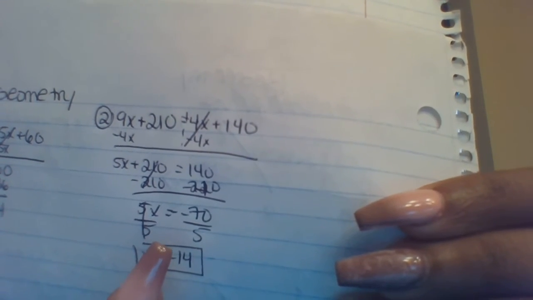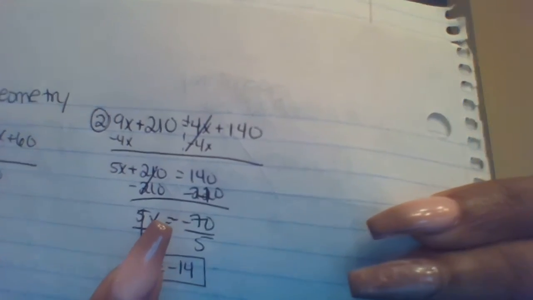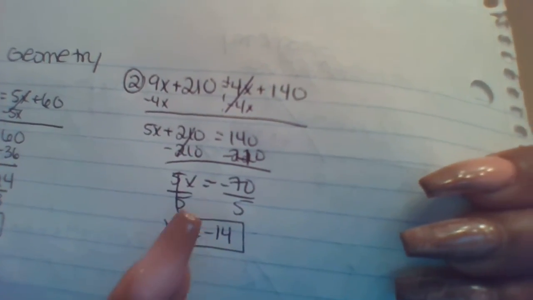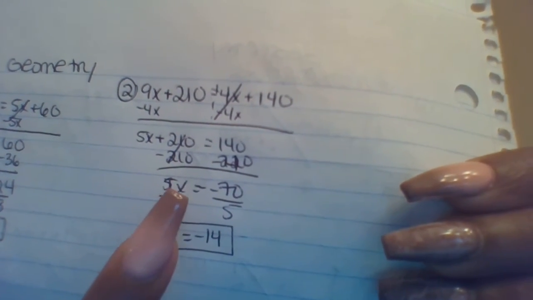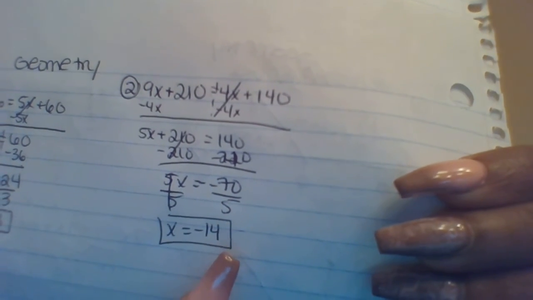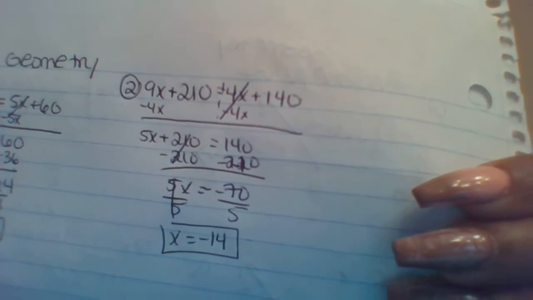Final step to get x by itself is to divide both sides by 5. When a number is in front of a variable, that's multiplication. To cancel multiplication, you want to do the opposite, which is division. So dividing both sides by 5 to keep the equation balanced. 5 divided by 5 gets us 1. 1 times x is just x. Negative 70 divided by 5 gets us negative 14. So our final answer for this problem is negative 14.